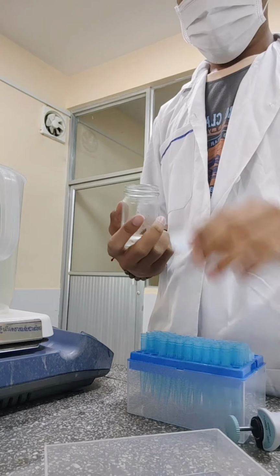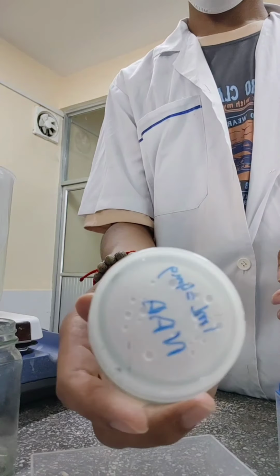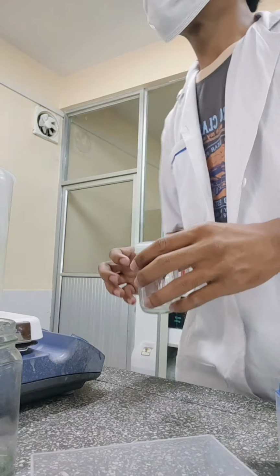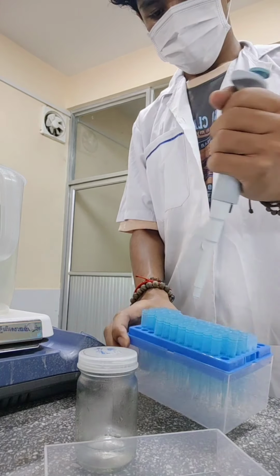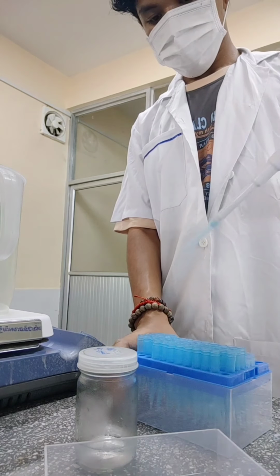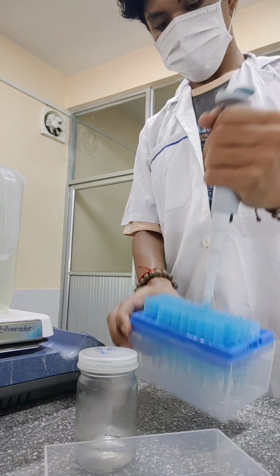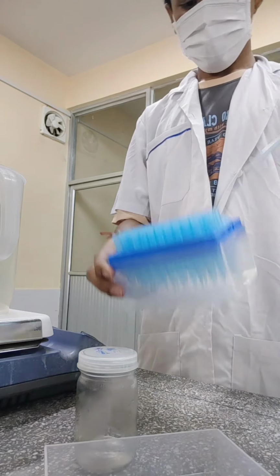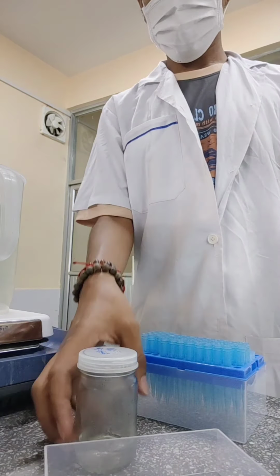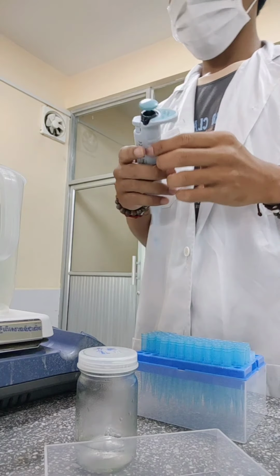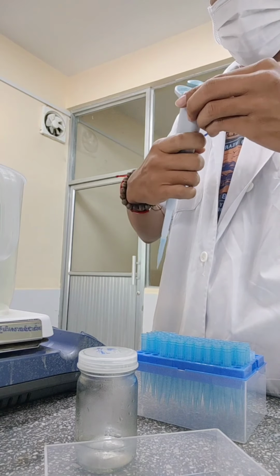After benzylaminopurine, now it's time for naphthalene acetic acid, known as NAA. I'm using the same pipette, but for naphthalene acetic acid, I only use about 1.5 milliliters because it requires only a quarter per liter of media.